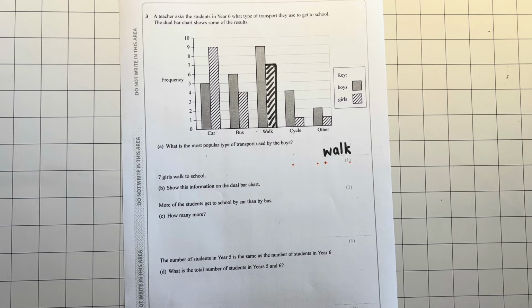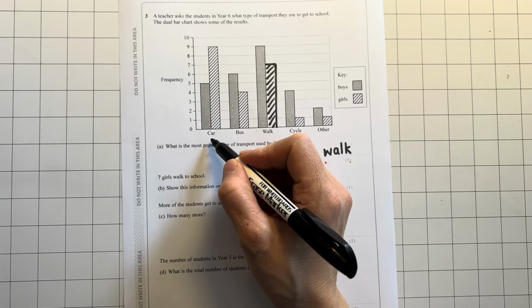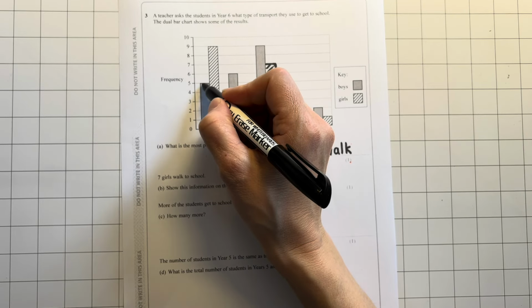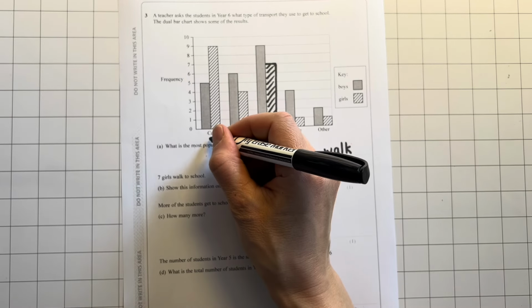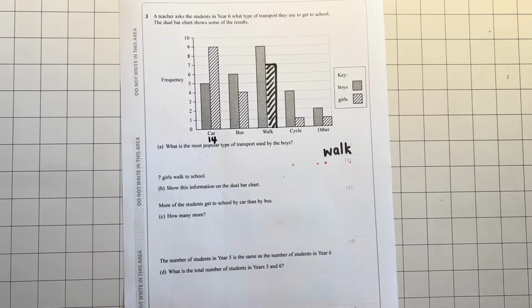We're then told more of the students get to school by car than by bus, and we're asked how many more. So we want to look at the total of students that go by car, and we can see that we've got a 5 and a 9, so we've got 14 altogether.